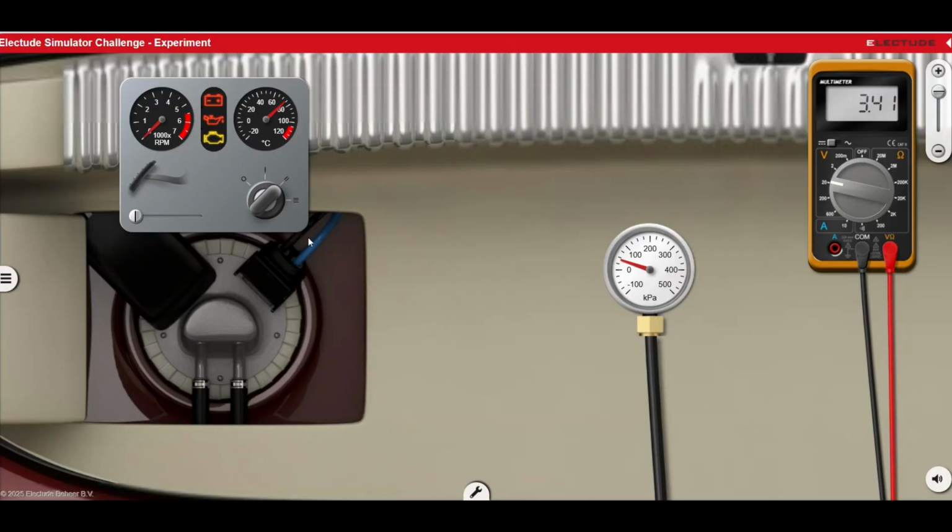So let me turn the pump, and this time I'm going to crank right away without priming, and you'll notice that it will take a little bit longer for the engine to start running because it has to build up fuel pressure first. Let's do that. Yes.